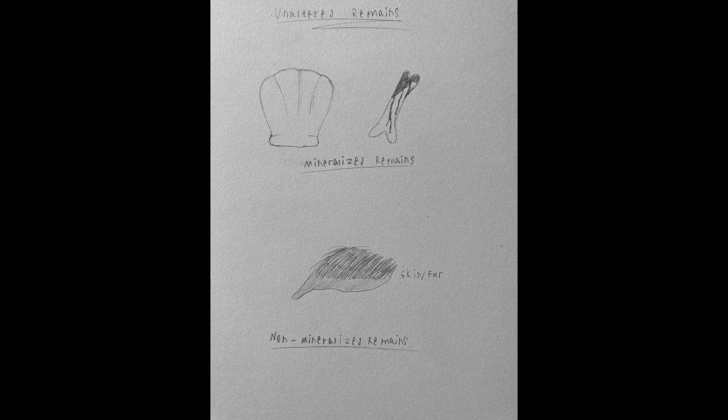Lastly, I'd like to talk about unaltered remains. Now, as you might think, unaltered remains are simply animal remains that have not been significantly altered by their method of preservation. Unaltered mineralized remains are simply shells and exoskeletons made of geologically stable minerals that didn't dissolve. Occasionally, relatively young fossil bones, like those from the La Brea tar pits, will have very little alteration.